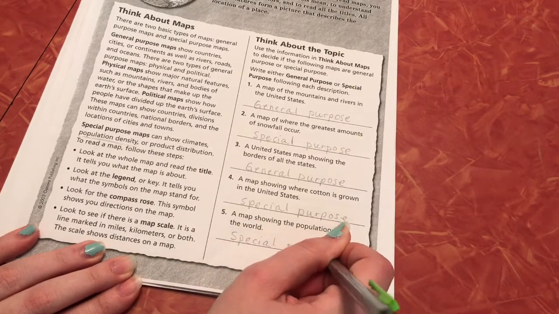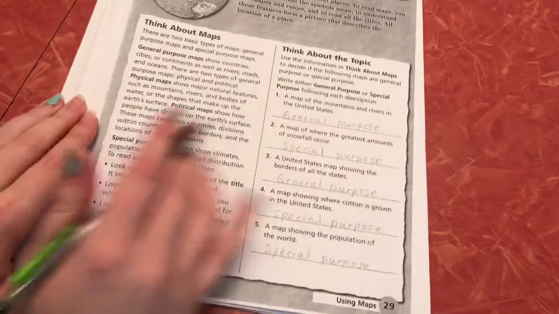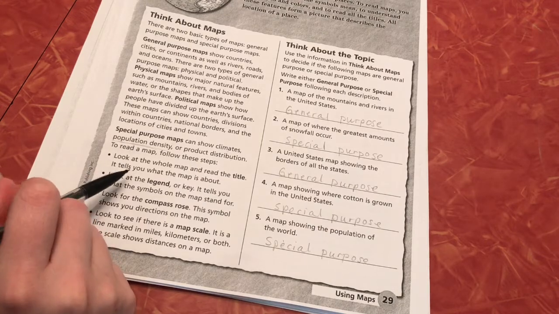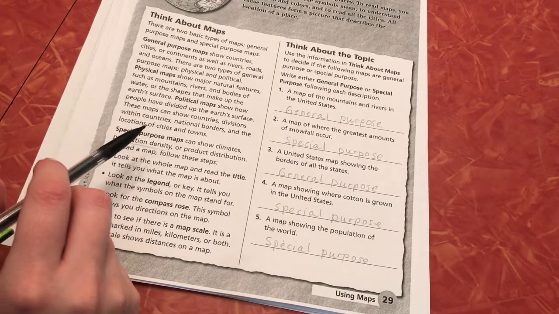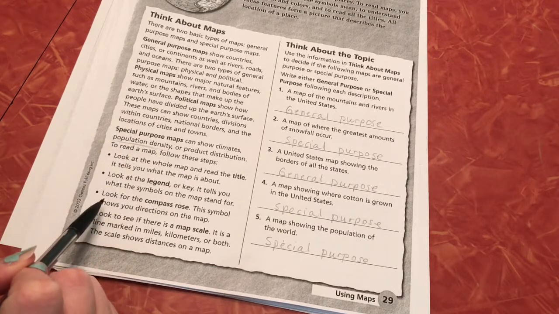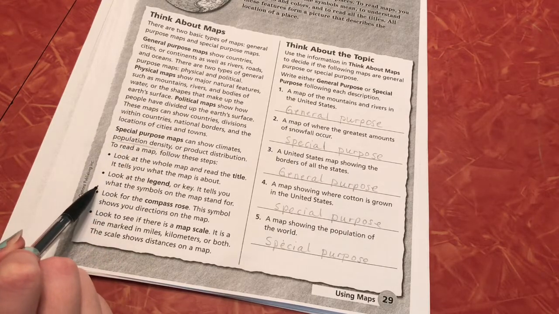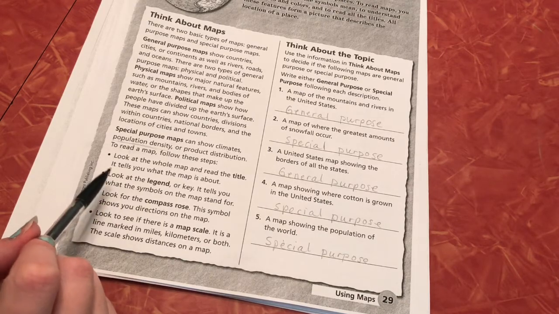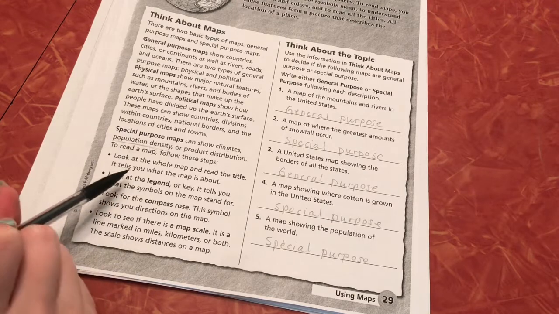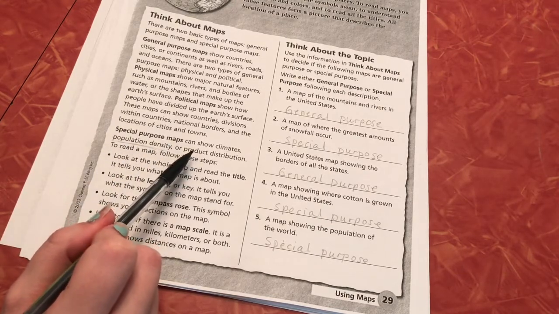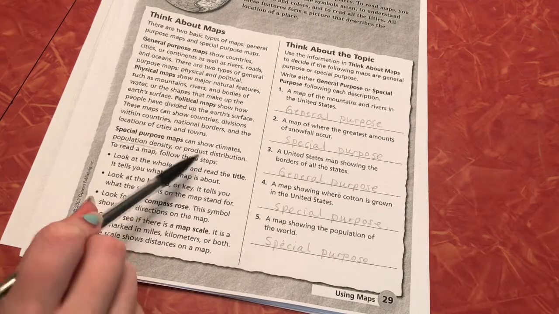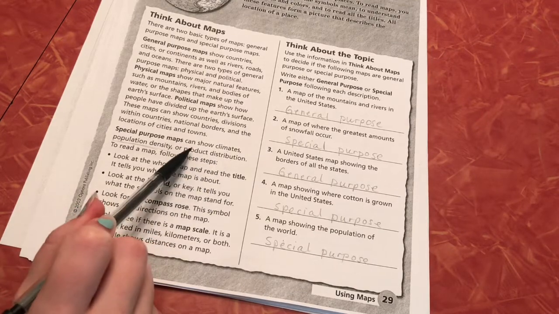Just to sum it up, a general purpose map really just shows you the land, can show you natural features, can show you countries and states, but it doesn't really have a specific purpose for showing you. A special purpose map might be showing you certain climates in certain areas, such as snow, rain, the amount of rain that a state has had. It can show you maps of imports and exports, so who is receiving the most oil in their countries, and things like that.